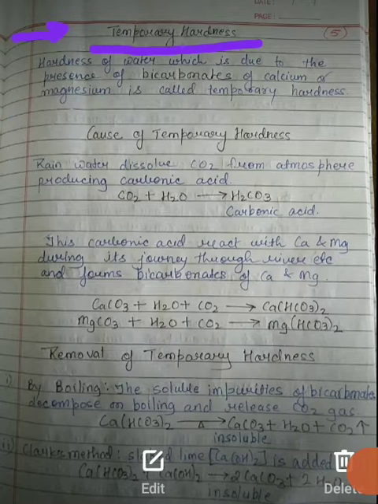So the hardness of water which is due to the presence of bicarbonate. Here there is the presence of bicarbonate of calcium or magnesium. That's why it is called temporary hardness. There is only the presence of one, that is bicarbonate of calcium and magnesium.